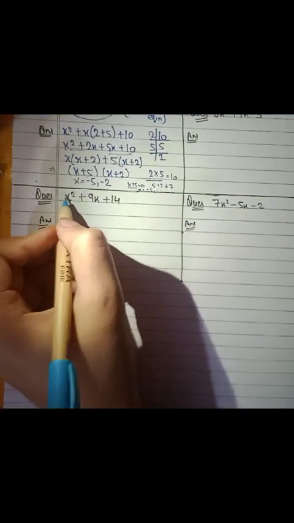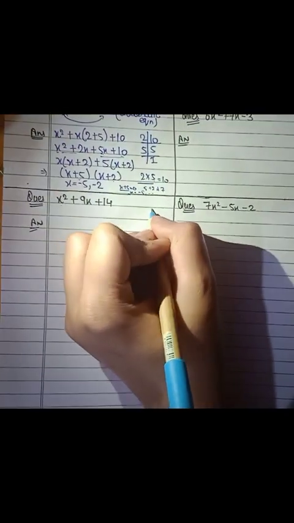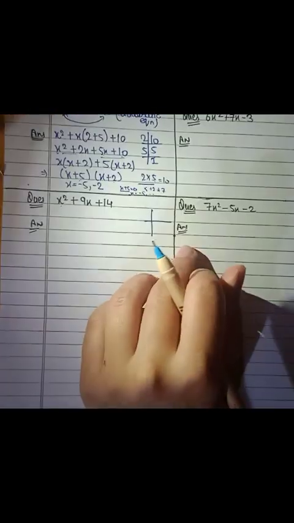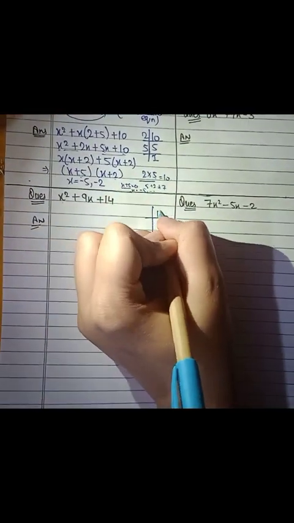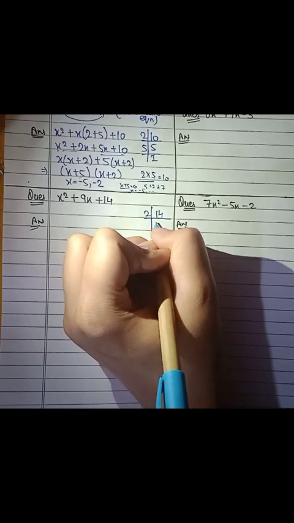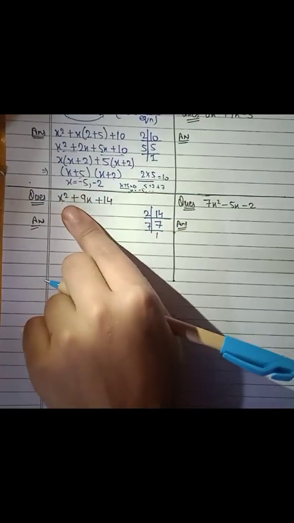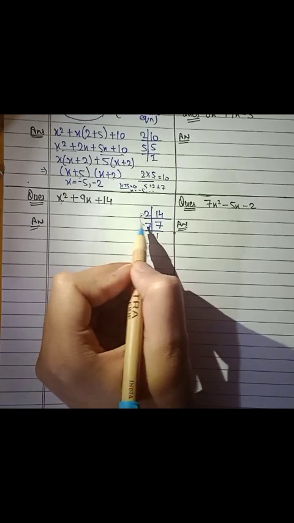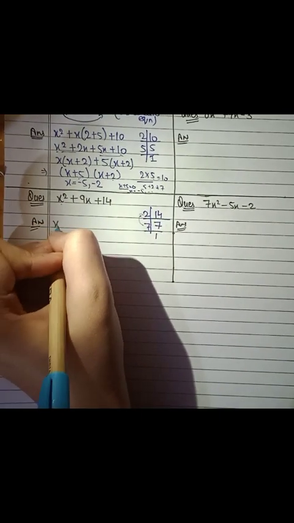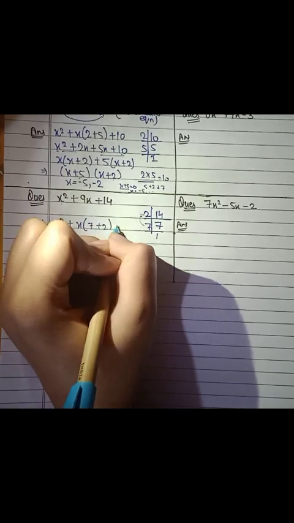Then the second equation we will do the same as the previous one. So let's first factorize this 14. Now we get 7 and 2. We know if we add 7 and 2 we get 9, and by the product we get 14. So just take this value.